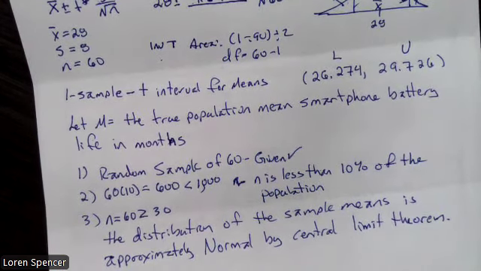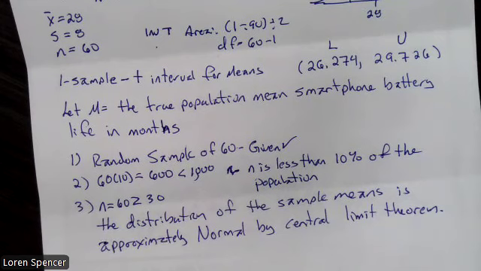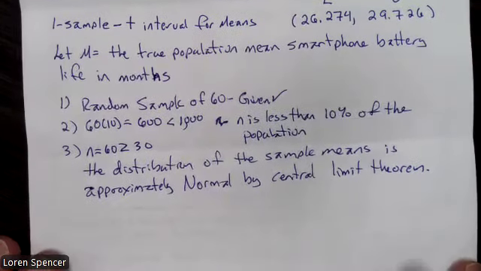So now we've taken care of our conditions and we need to go to our conclusion.